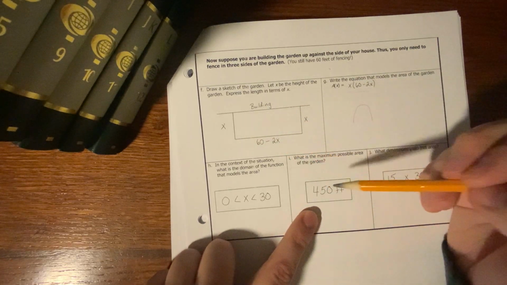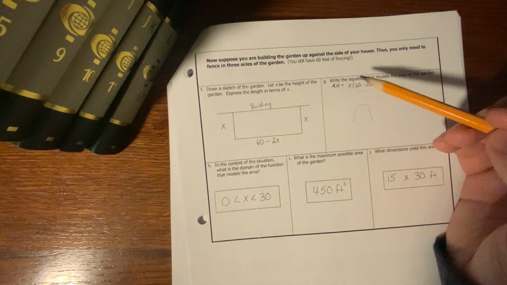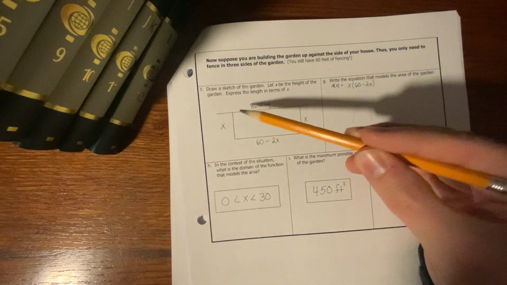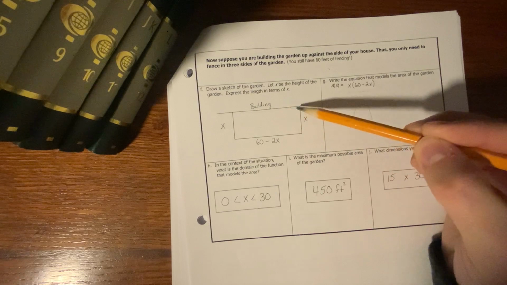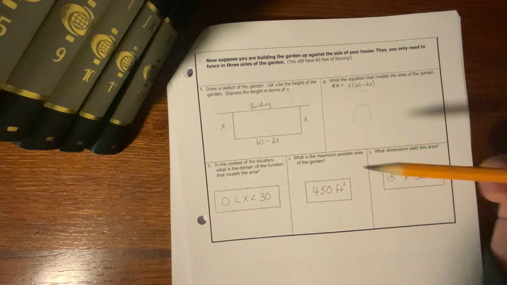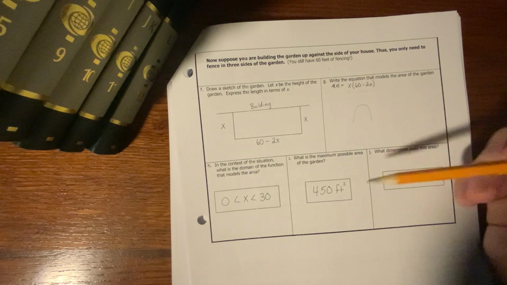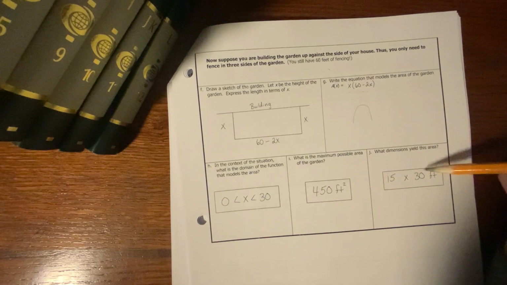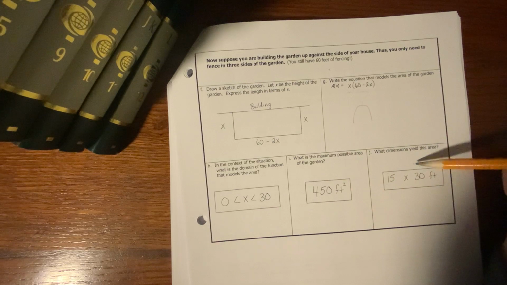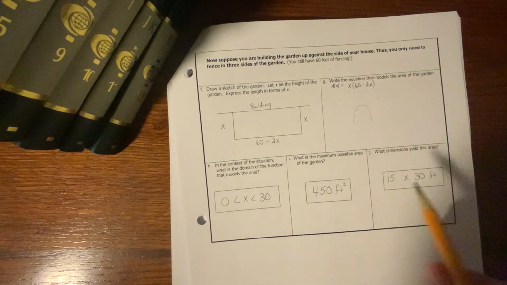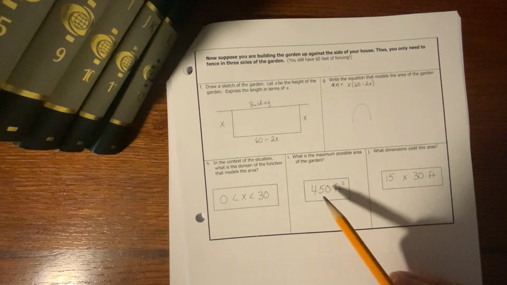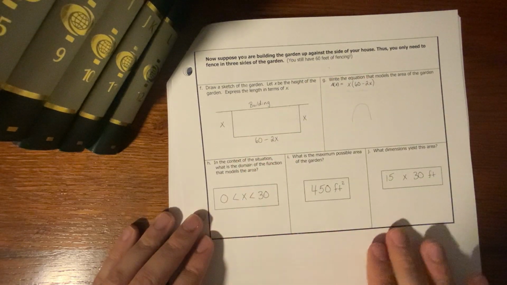And you would expect this area to be bigger than the last one, because you have the same amount of material, but you don't have to waste any on this side, so you can build a bigger area. So that'd be 450. The x coordinate it would give you would be 15. So 15 times something is 450. That something is 30. So this would be your x coordinate, this would be your y coordinate. All right, so that's how that goes.